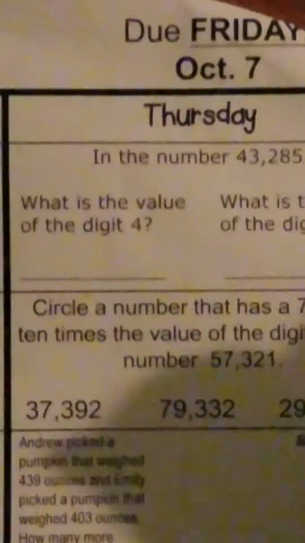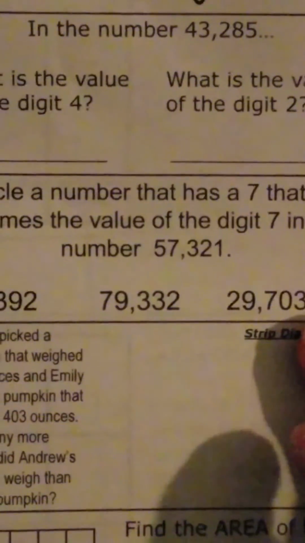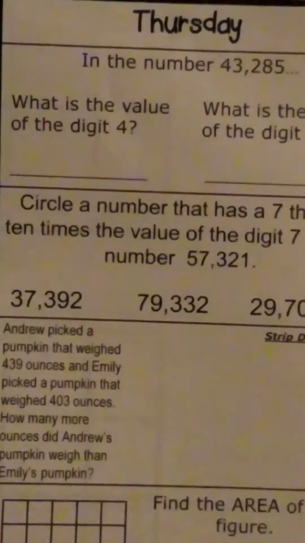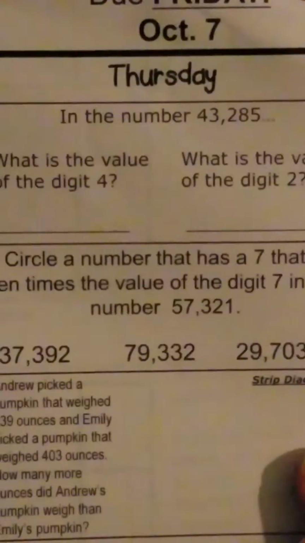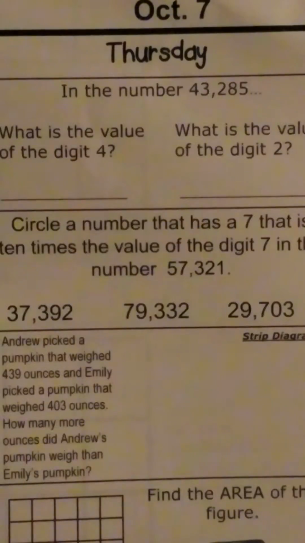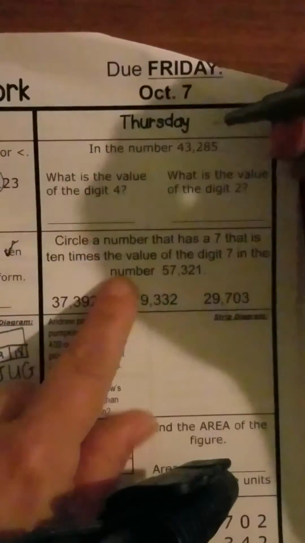So this is set 6. Let's do October 7th, which is tomorrow. And I'm going to get this situated again. There we go. Okay, this says, what is the value of the 4?